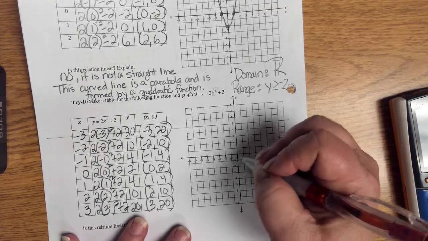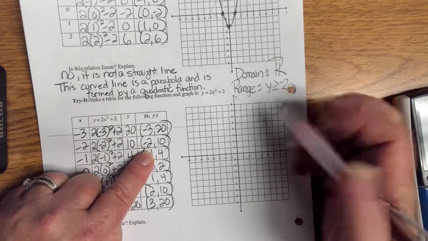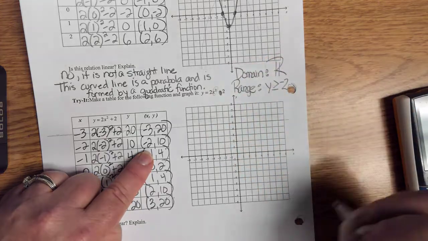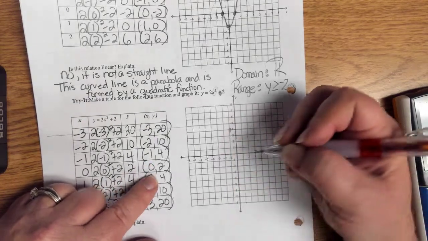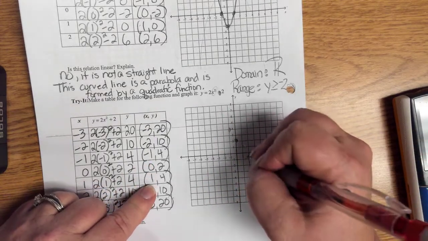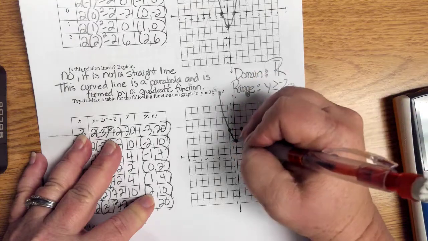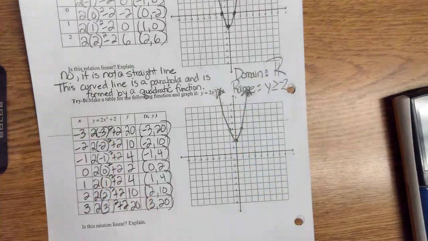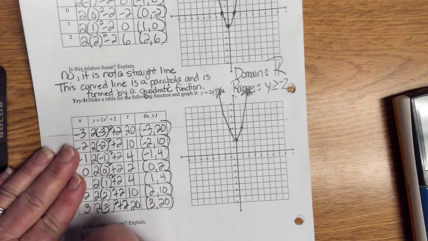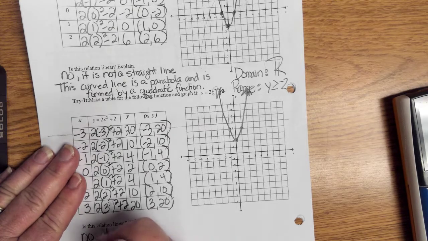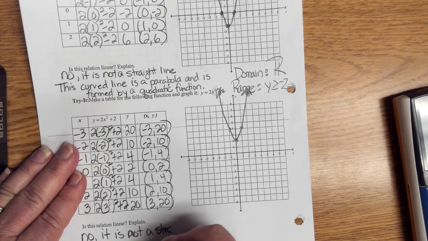So I'm going to graph this. Now, can I graph 20 on this graph? No. But I can get pretty close to 10, can't I? -2, and let's just go up here and say that's 10. Okay? Now I've got -1 and 4, 0 and 2, 1 and 4, and 2 and 10. So something like that. Is this relationship linear? No. I said no. Good. It is not a straight line.